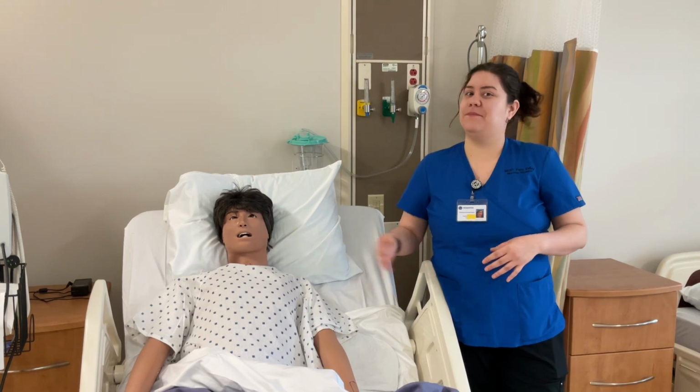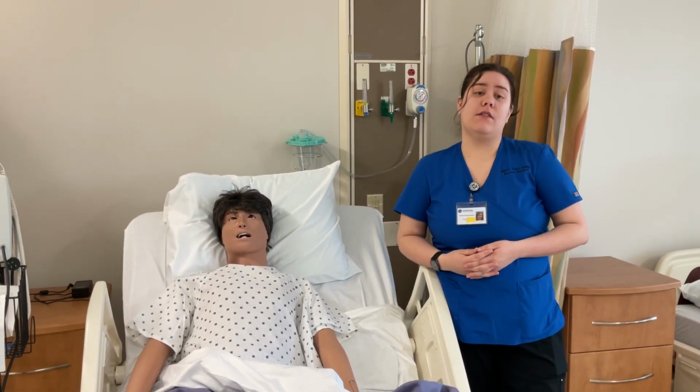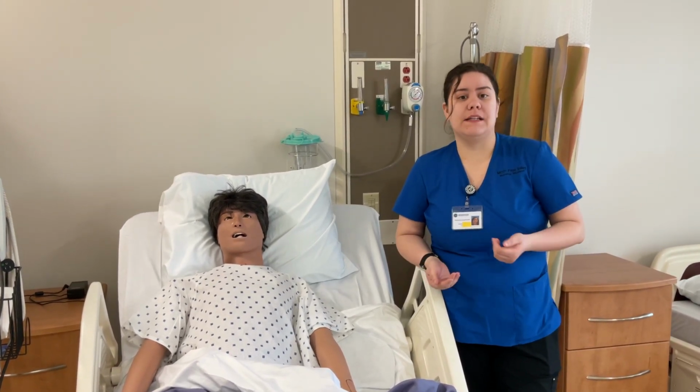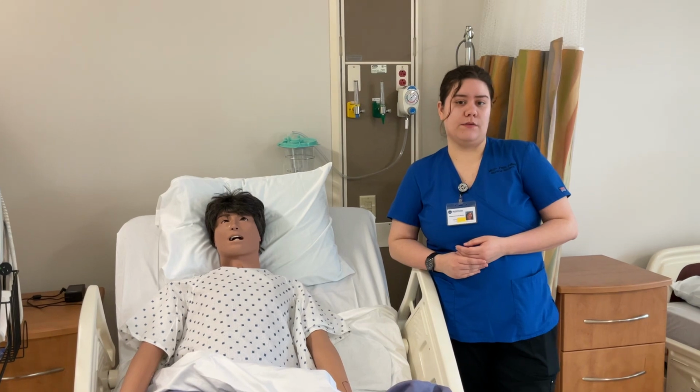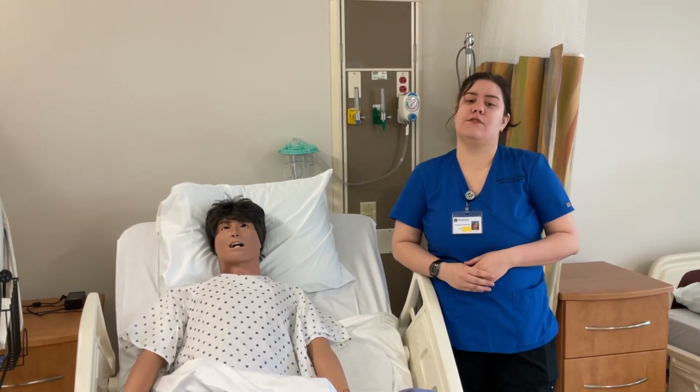This is Mr. Frank. He had a cerebrovascular accident 12 hours ago and has been on the med-surg for the past 6 hours. The nurses have determined that the highest priority nursing diagnosis is impaired physical mobility related to ineffective cerebral tissue perfusion.